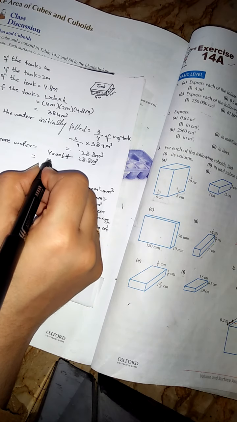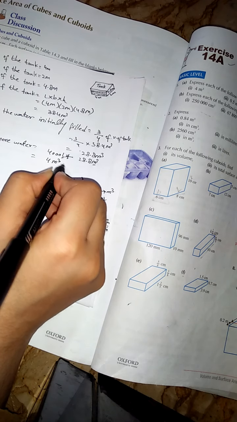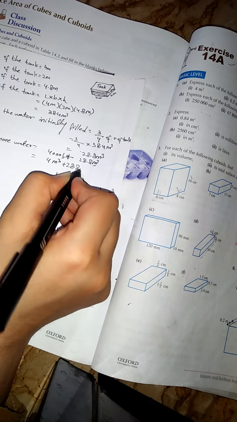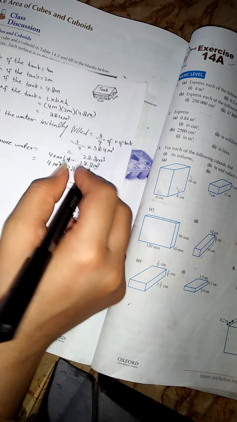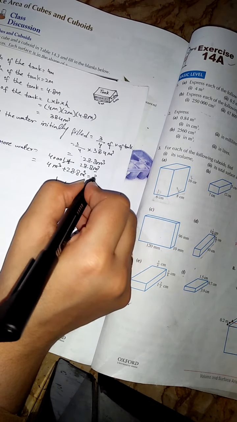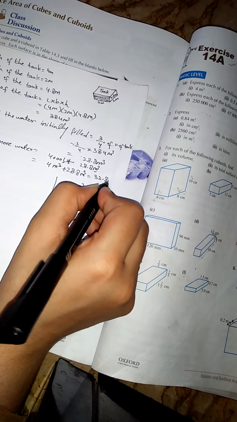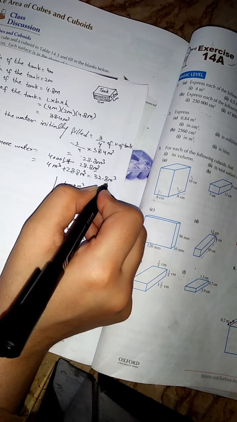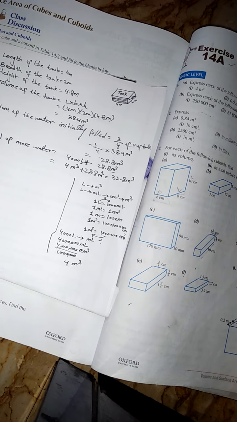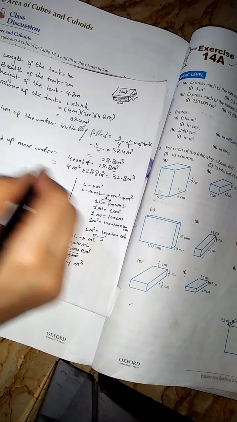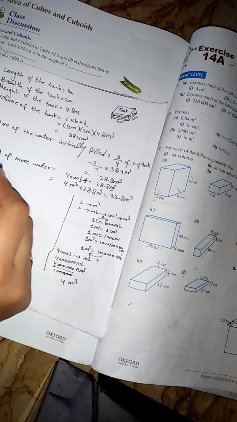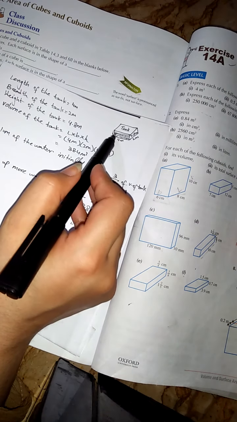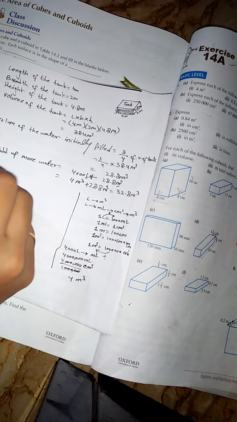I'm going to add it over here now. 4 meter cube plus 28.8 meter cube. Now we can add these two because both units are the same. So after addition, I got the total volume of the water, that is 32.8 meter cube. Now we have to find out the depth of the water, how deep it is, the height basically we need to find out. We just need to find out the height of the water.